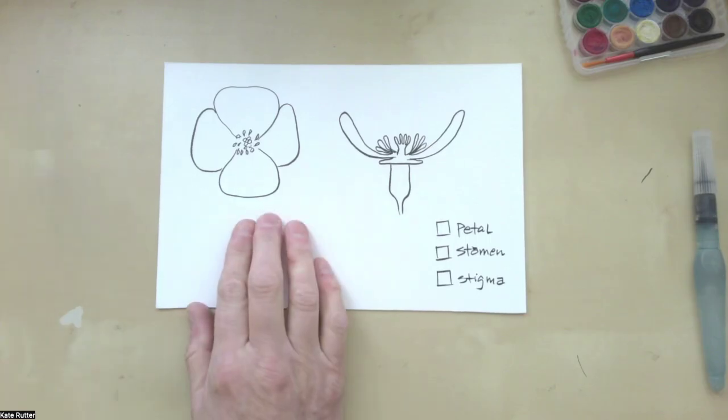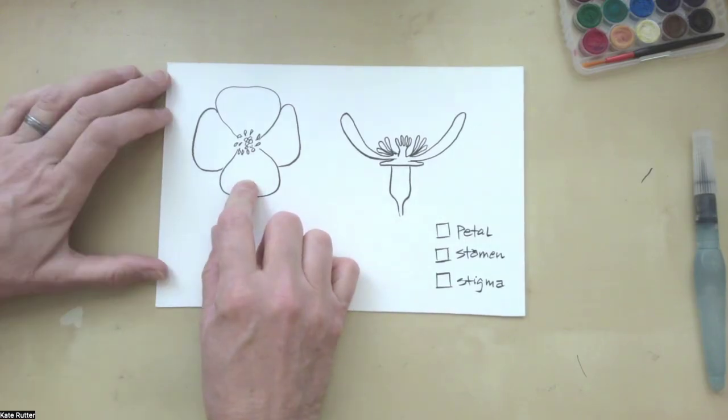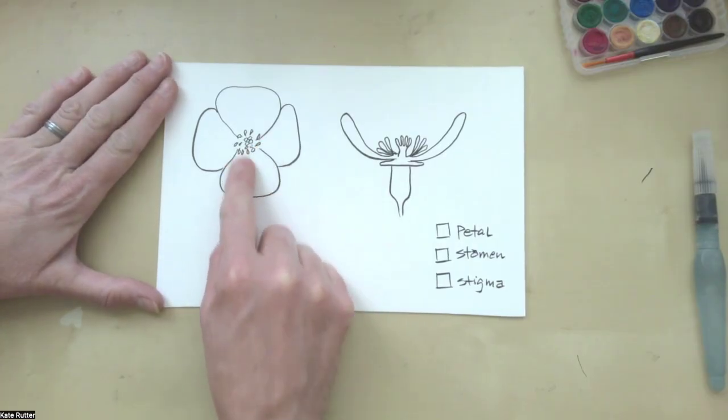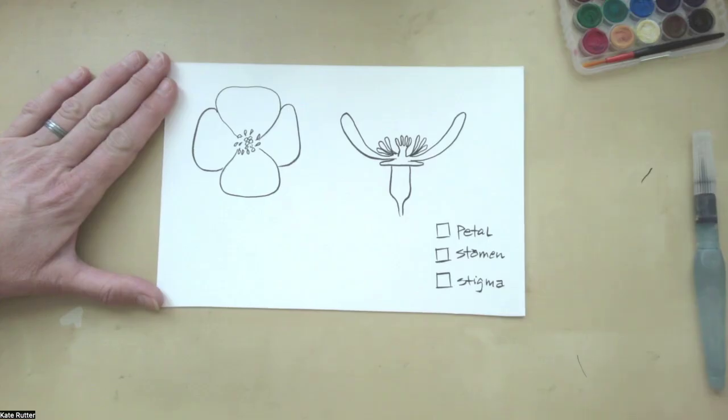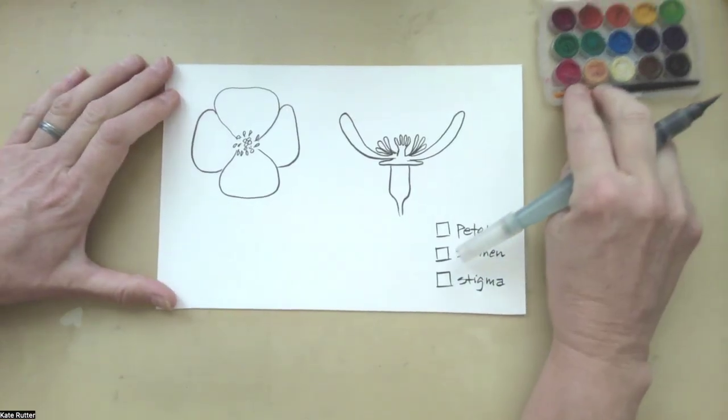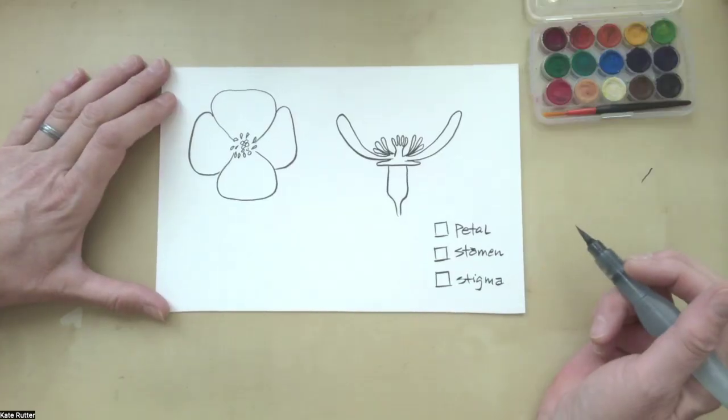Now, if you're looking at an actual poppy, the petals are going to be orange, and the stamen is going to be yellow, and the stigma is going to be kind of yellow too. It might be hard to distinguish these various different parts. But with symbolic color, we can easily distinguish those parts by making them very different colors.